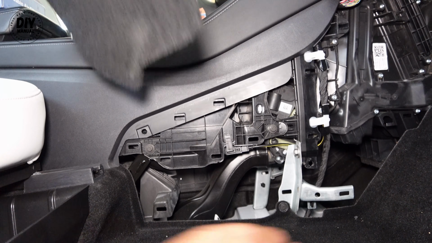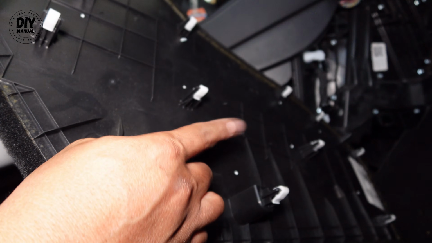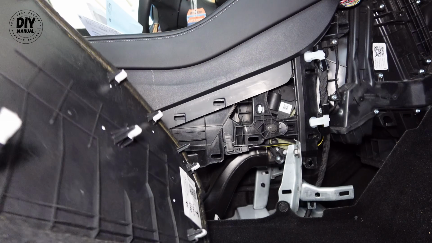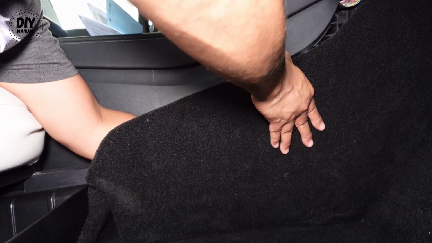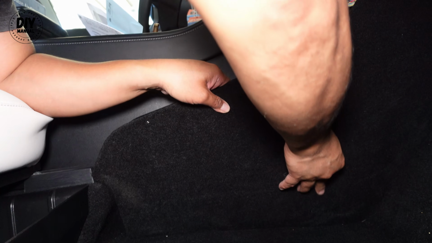First, we wanna return the cover, and you wanna make sure that you are aligning this into this hole right here. Okay, so let me go ahead and do that first. I'm just gonna guide that plastic part into the hole. And once I do that, everything should snap in easily.